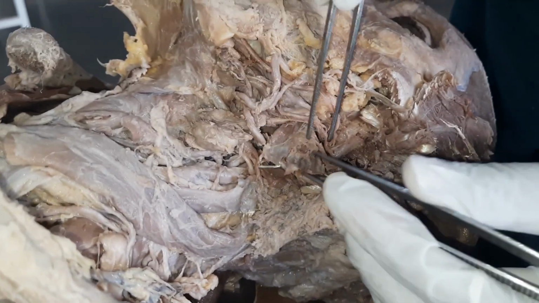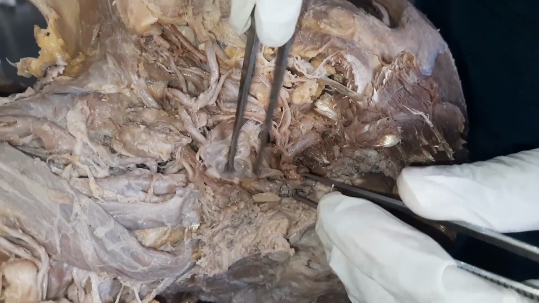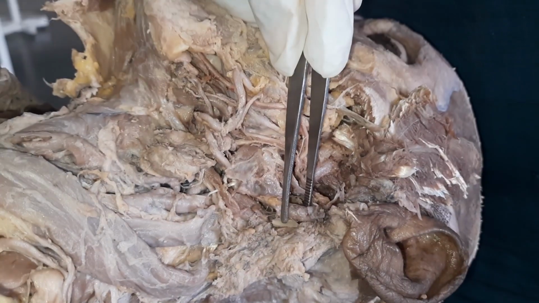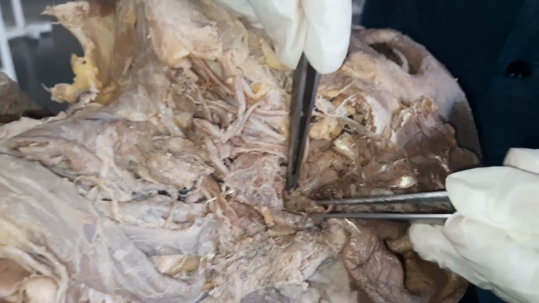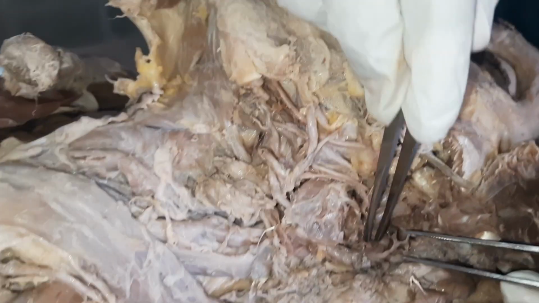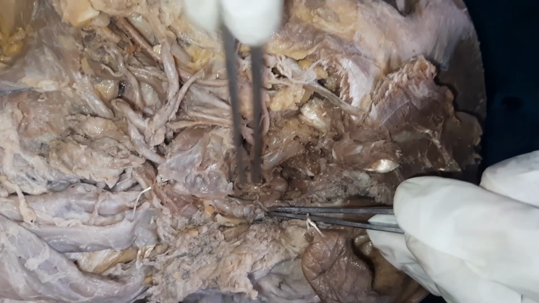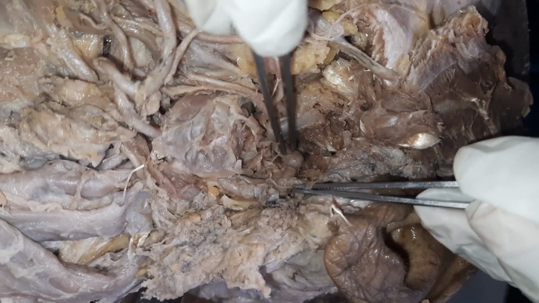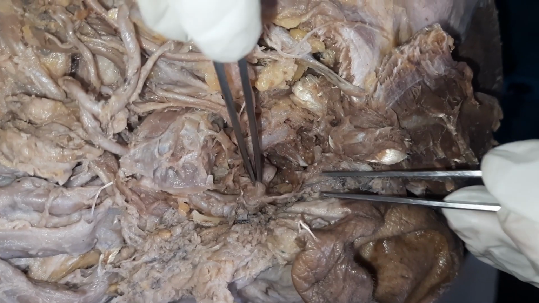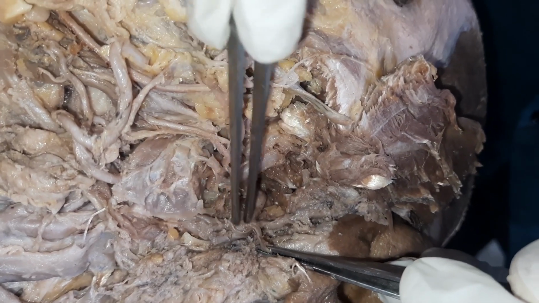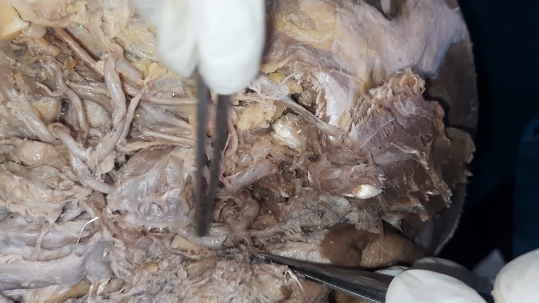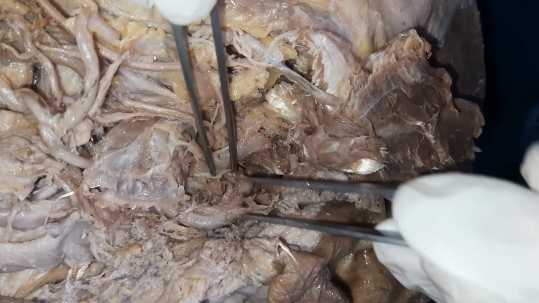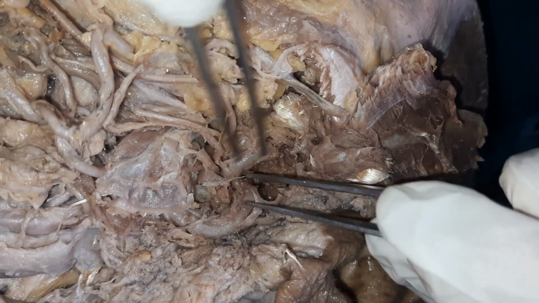Now we will see some structures in this area. Here we have removed the mandible. So here we can see the external carotid artery, which is passing behind the ramus of the mandible. So here you can see somewhere here the ramus of the mandible, posterior aspect. And here you can see this artery is giving a branch, the external carotid artery. So it gives a branch, this one, that is the superficial temporal artery, and this part is the maxillary artery. Maxillary artery is going deep.